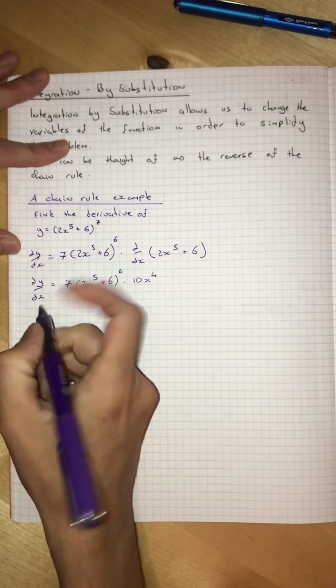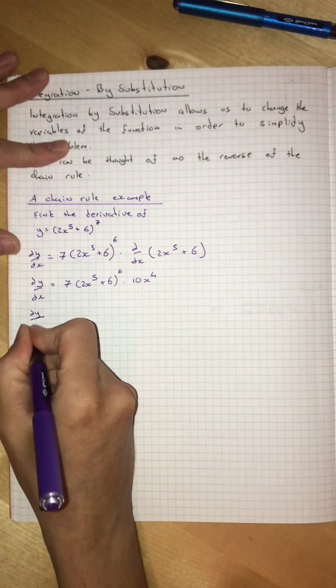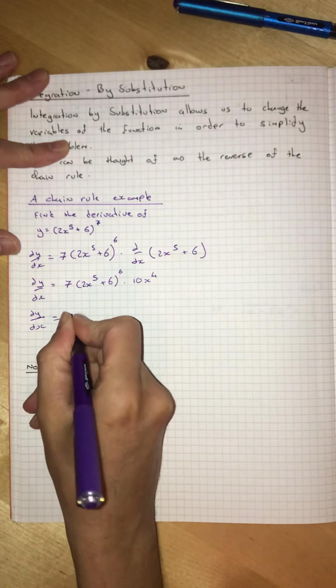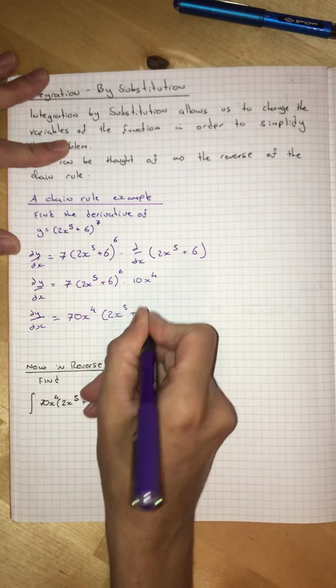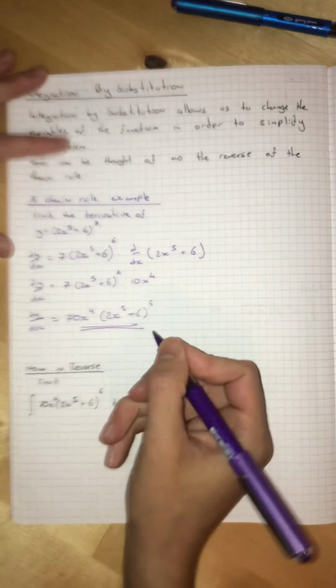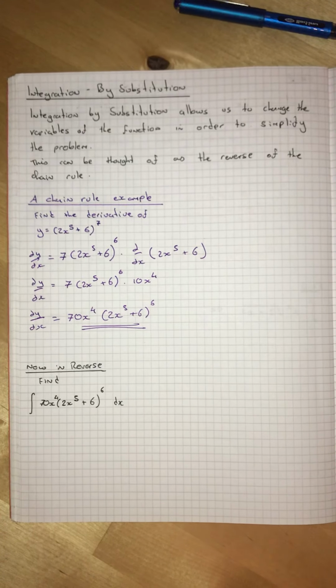Then 7 times 10x^4 is 70x^4, times (2x^5 + 6)^6. So that was just a standard chain rule example.